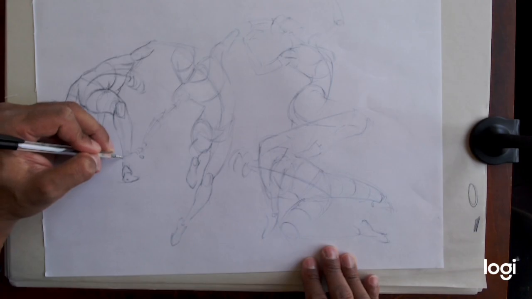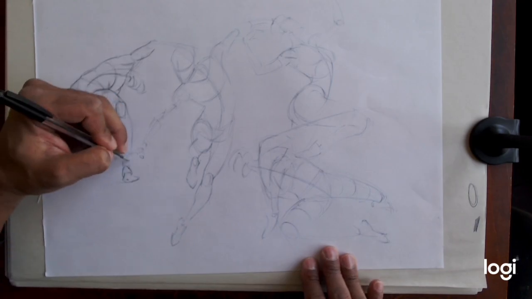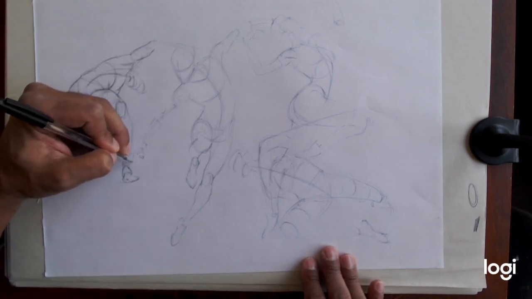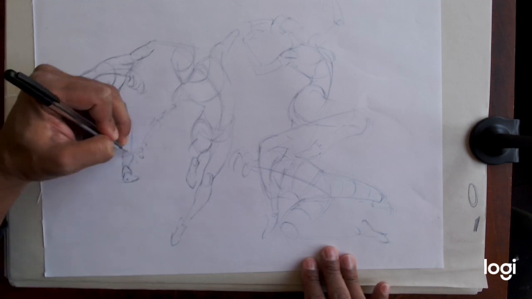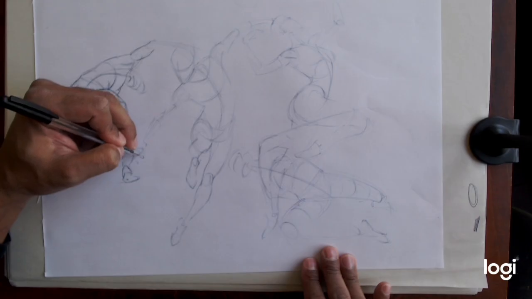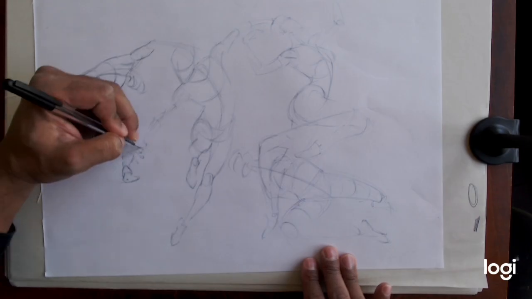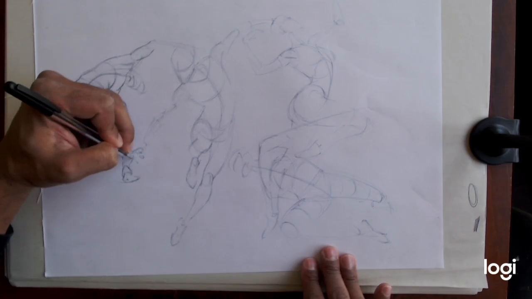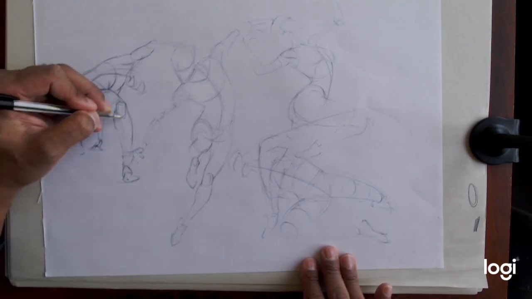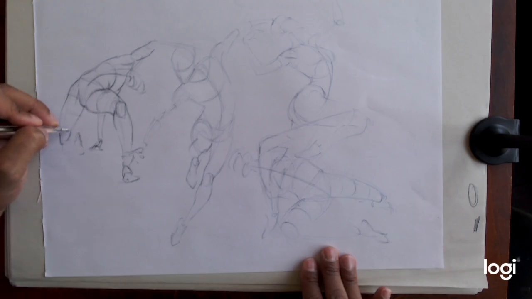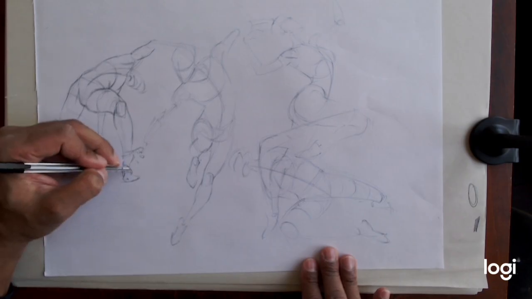Of course, not diving too much into detail, but I can always add this layer of clothes in a later stage.